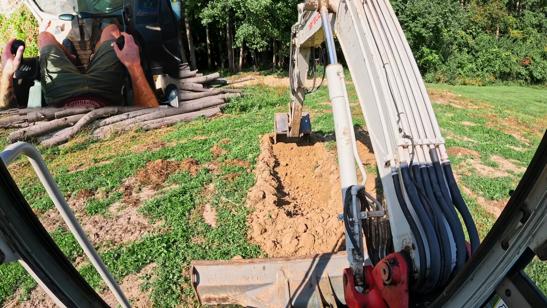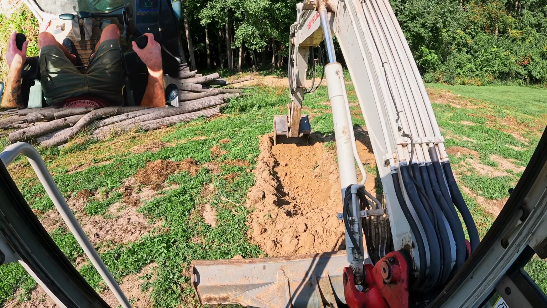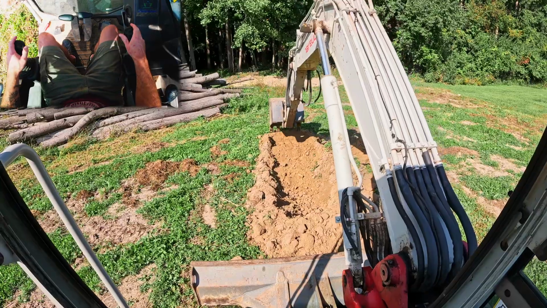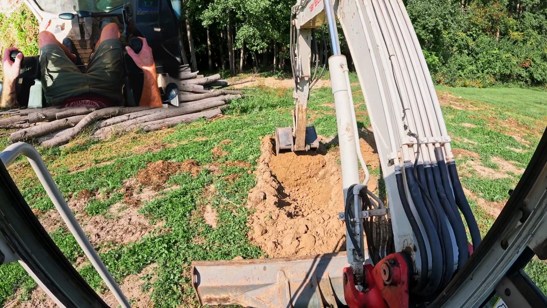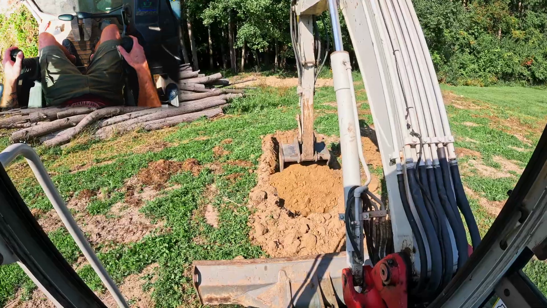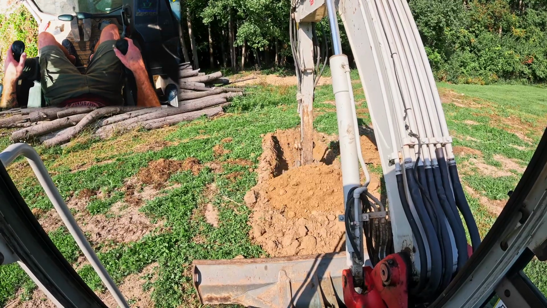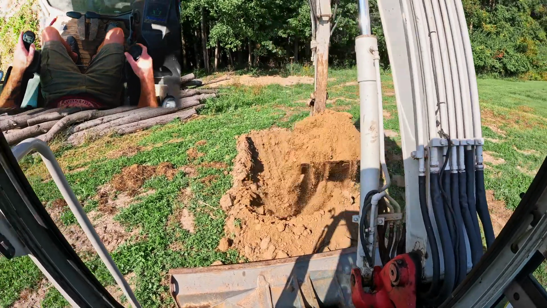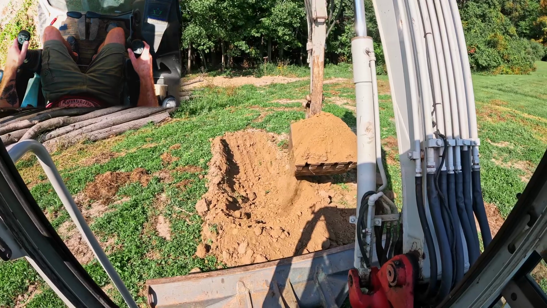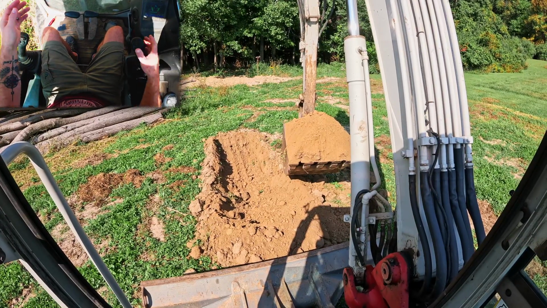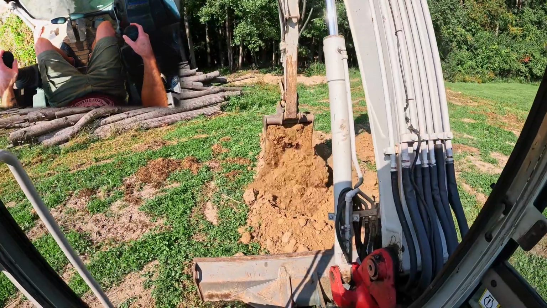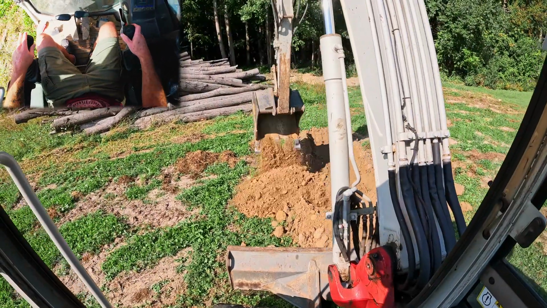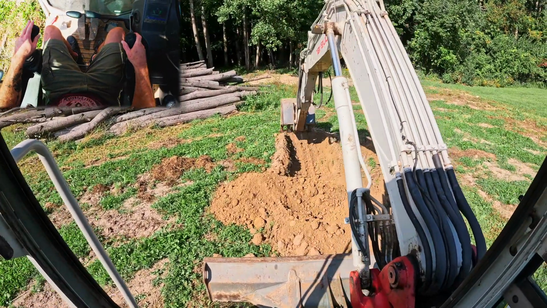And we can add some bucket curl, but we don't have to, and I'll demonstrate that. We can reach out here, we can stick and boom in, and we're going to build material up against our bucket, and then you can curl and grab it. Look at how much more control we had over our grade versus just throwing it out there and curling our bucket over.